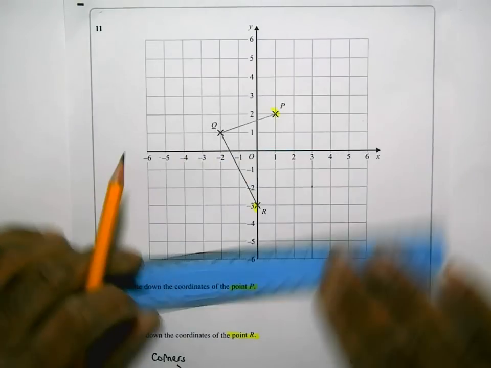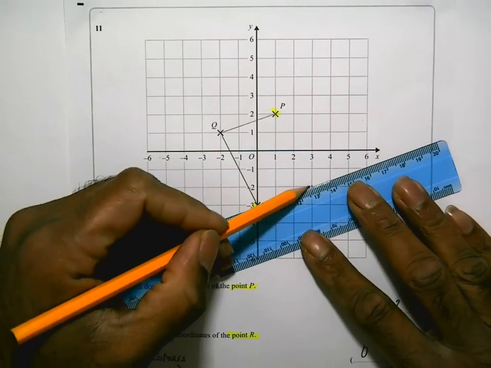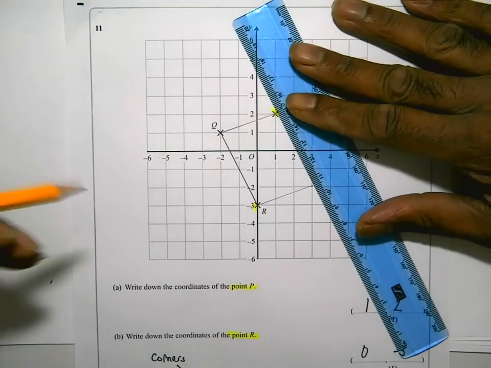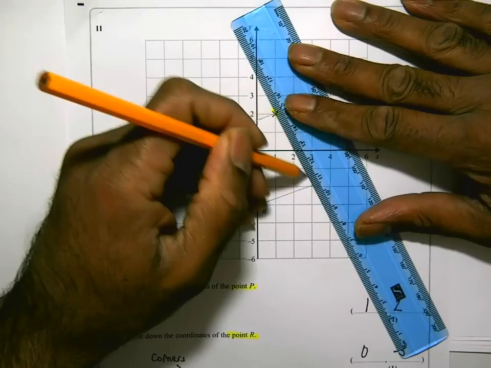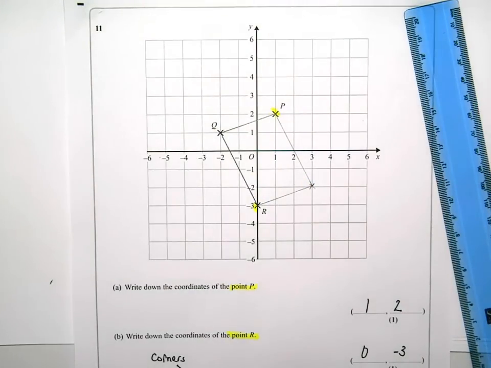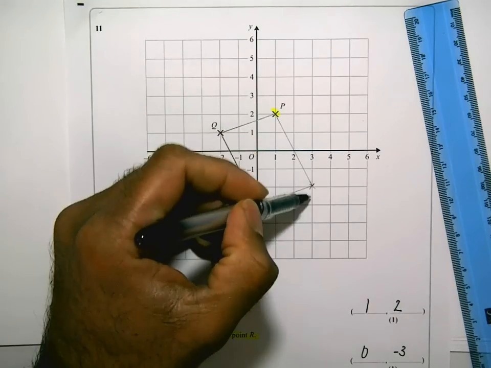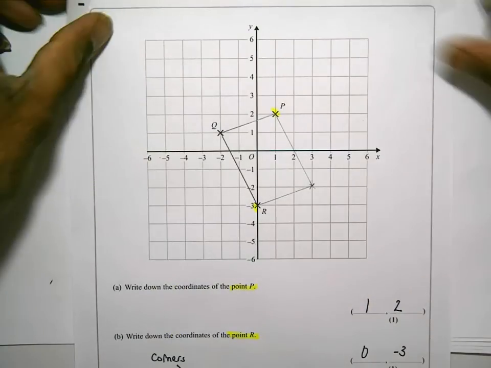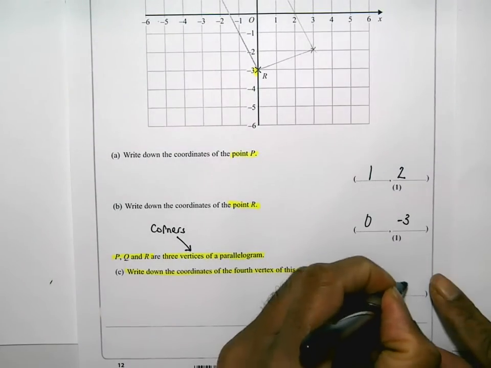I'm going to just do this light to see if the shape I get looks like a parallelogram. And yes, it does actually. So that point that I found there, that's going to be the 4th point in this parallelogram. I need to just understand the coordinates of that point. Again, I'm going to do along the corridor and then down this time. So 3, minus 2, that's what I'm going to write in the answer space for part C. So 3, minus 2.